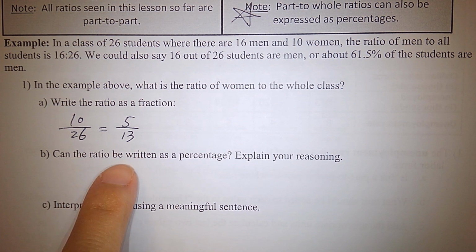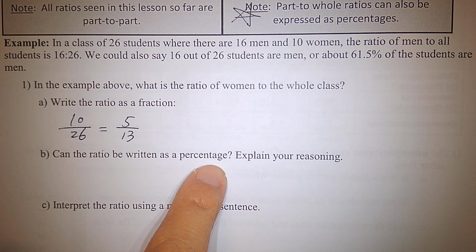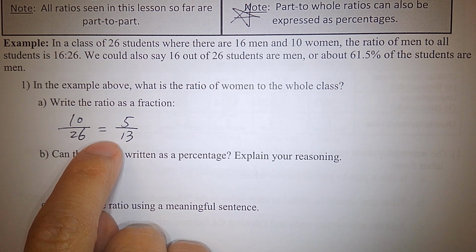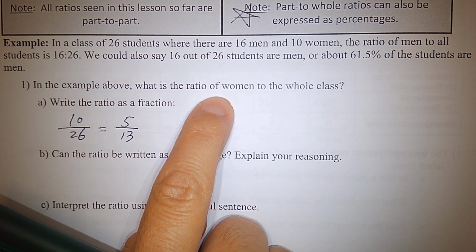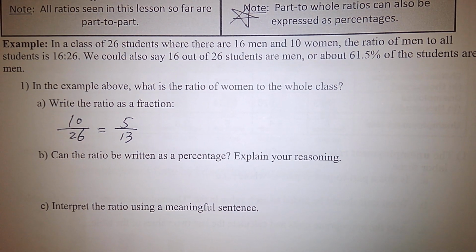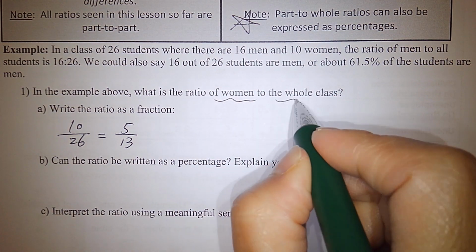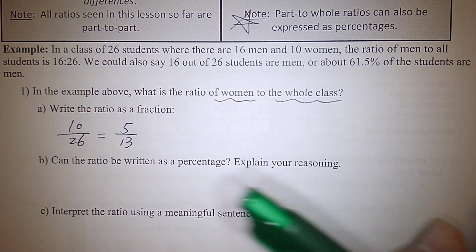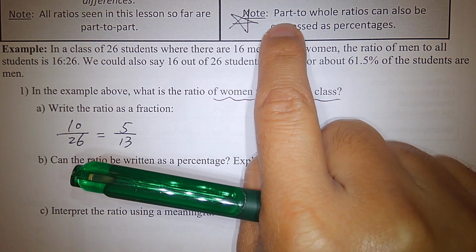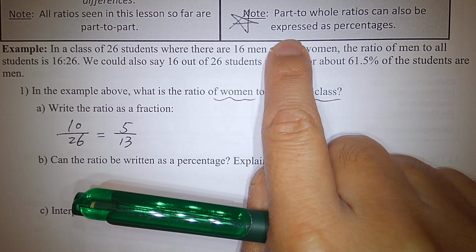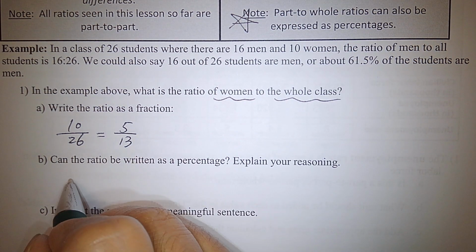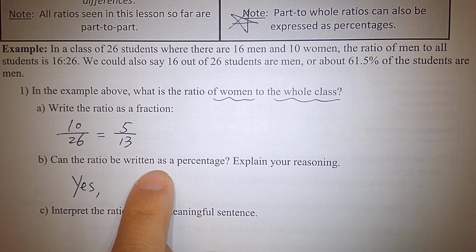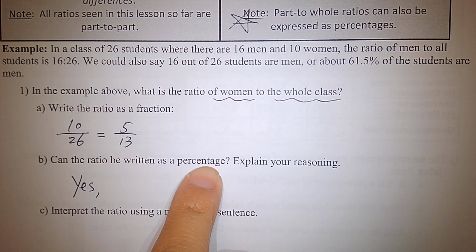Alright, can this ratio be written as a percentage? Yes or no? Yes. Because this ratio is part-to-part or part-to-whole. What do you think about this ratio? Women compared to the whole class, is it part-to-part or part-to-whole? It's part-to-whole. Part-to-whole ratio can be expressed as a percent, so yes. And then how can I get this percentage?